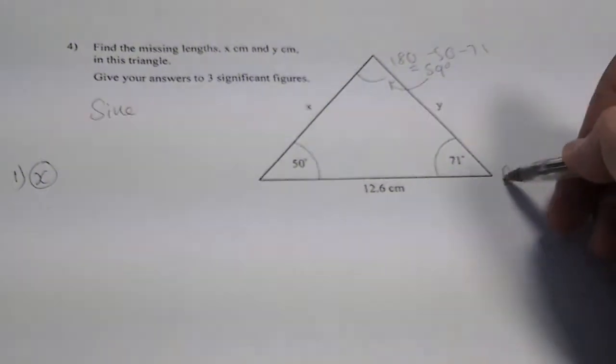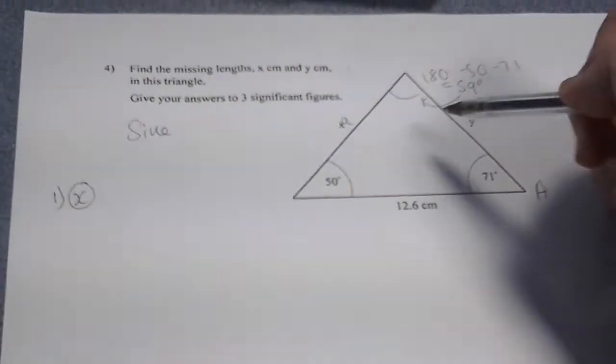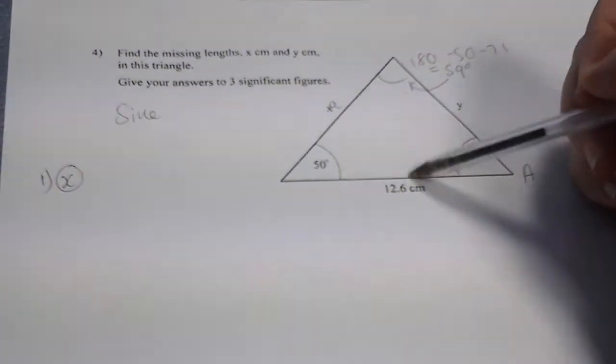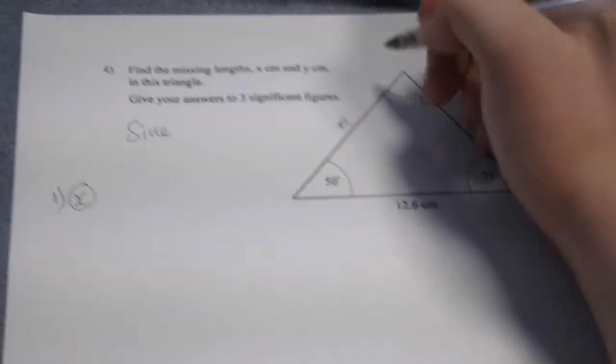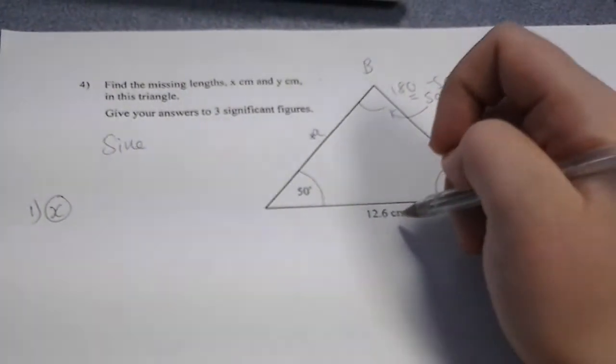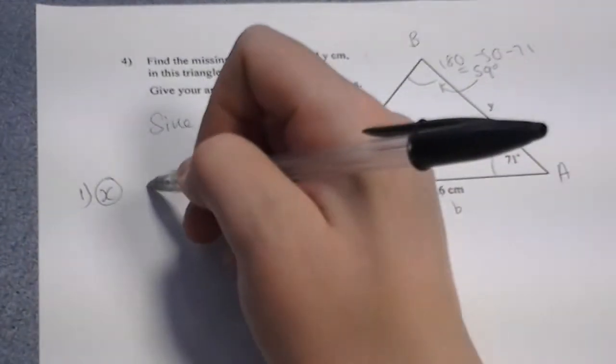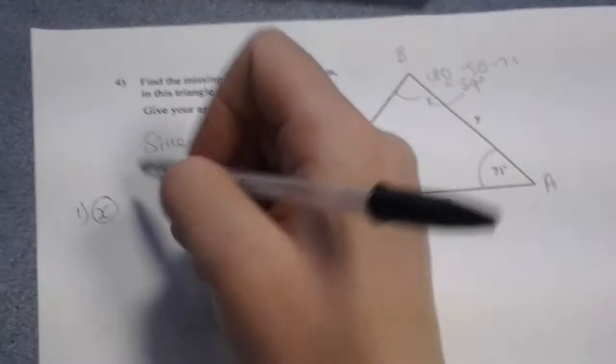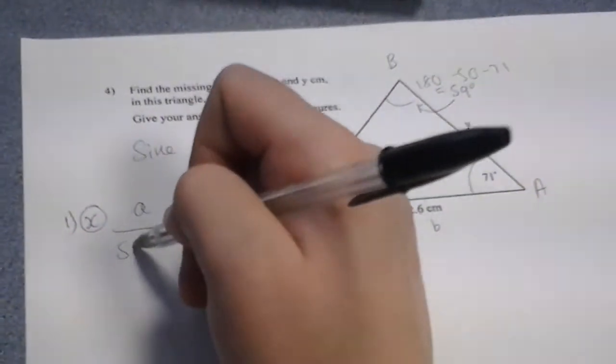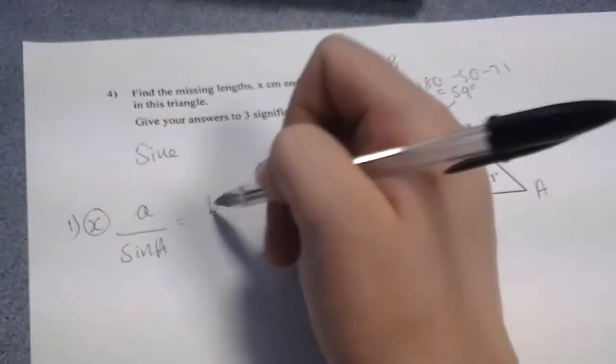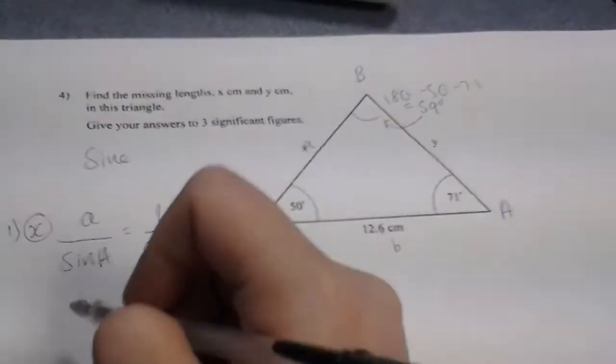So I'm going to call this A and little a. The one that's going to be useful to me is the other pair I know everything about, which is this one. So I'm going to call that B and little b. So I want to look for a side, so I want A on the top and sine A on the bottom. B over sine B. Put in the values that I know.